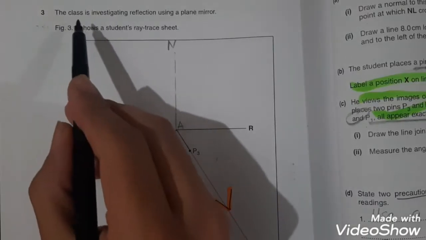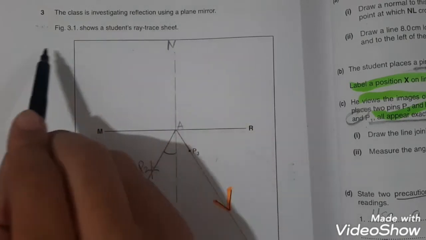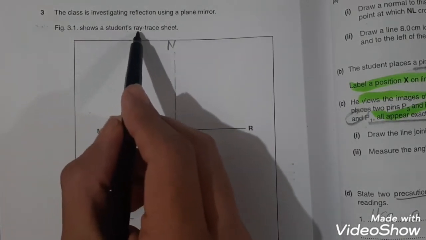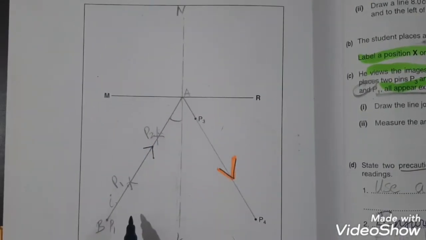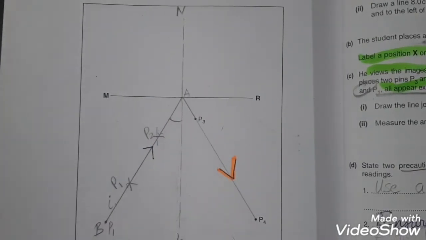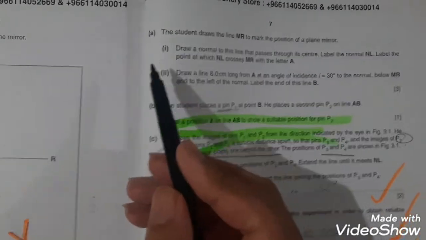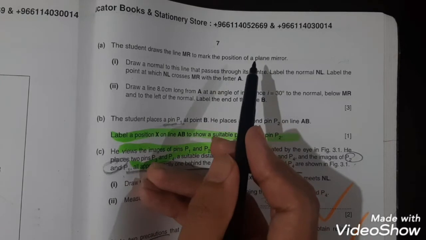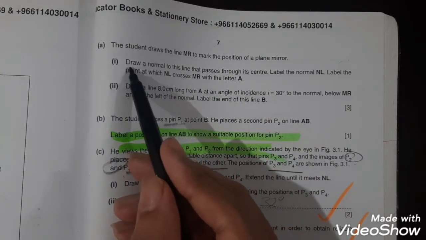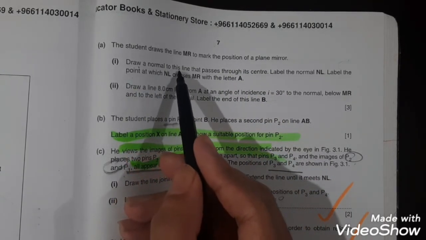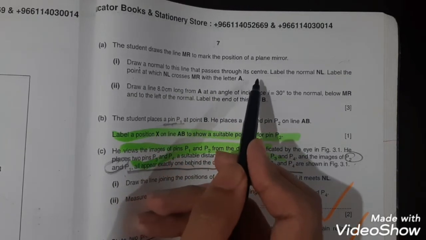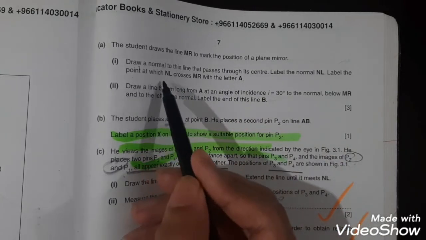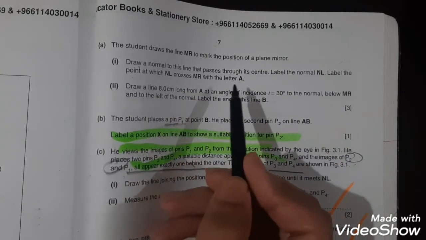Question 3 states the class is investigating the reflection using a plane mirror. So figure 3.1 shows the student's ray trace sheet. So over here we have the ray trace sheet, and question A states that student draws the MR to mark the position of the plane mirror. Then part 1 states draw a normal line to this line that passes through this center. Label normal NL. Label the point at which NL crosses MR with the letter A.